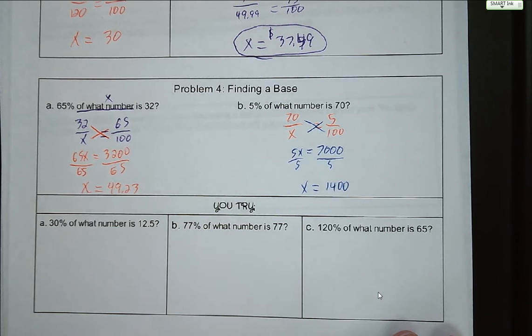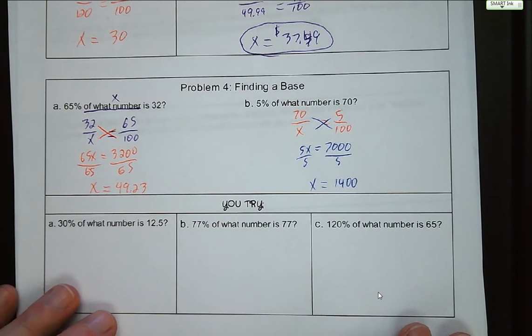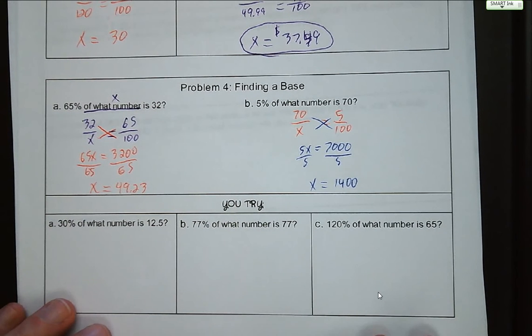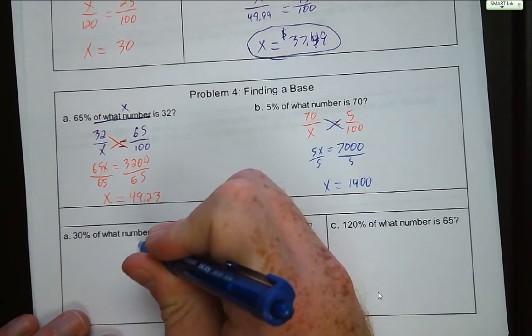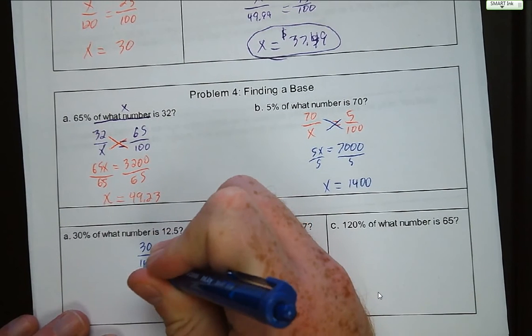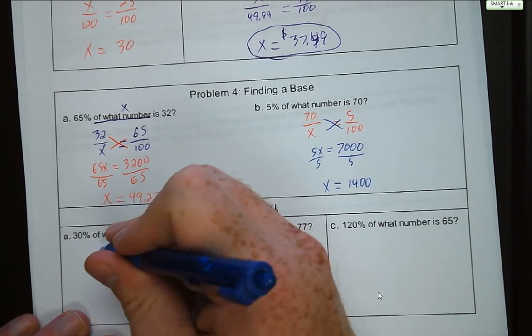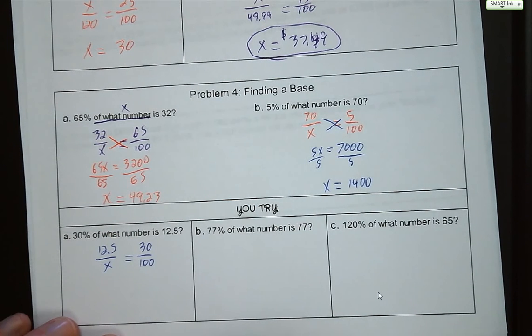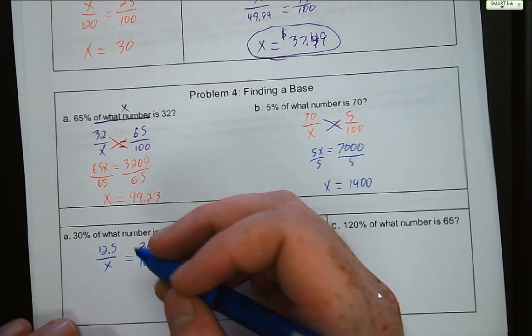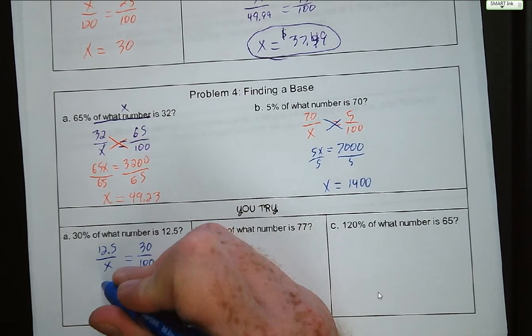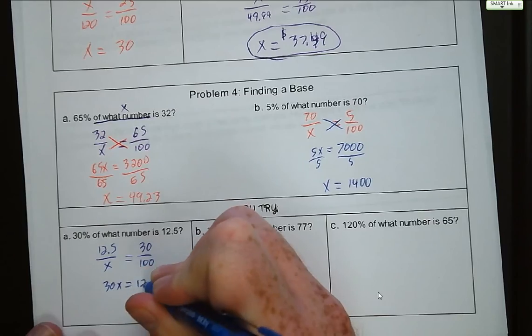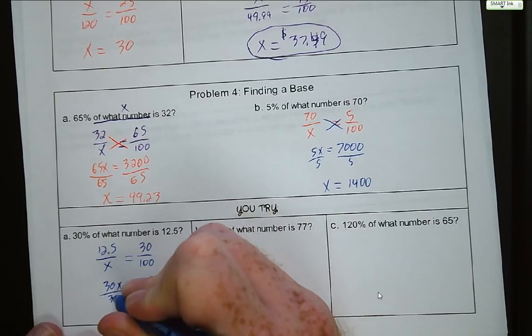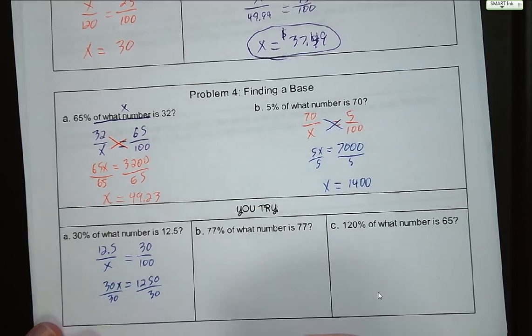All right, so letter A says 30% of what number is 12.5. So again, we start off, we have 30% over 100 is equal to 12.5 over x. Cross multiply, we get 30x is equal to 1250. Divide both sides by 30, and x is going to be equal to 41.67 when we round it.